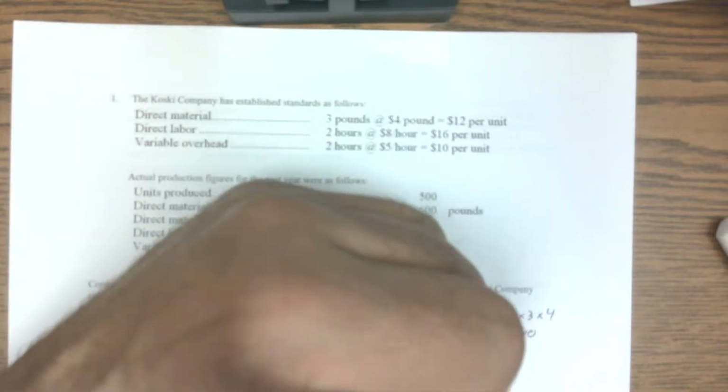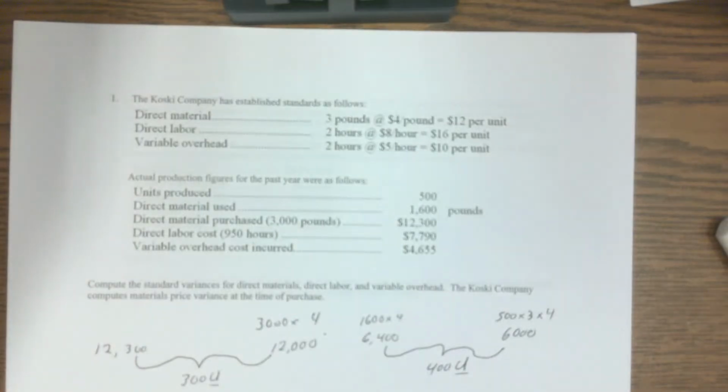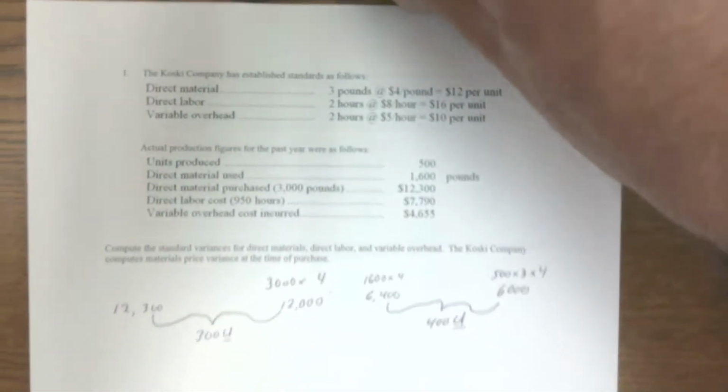So our materials usage variance is 400 unfavorable. Okay. So that's the materials. Then we have the labor.